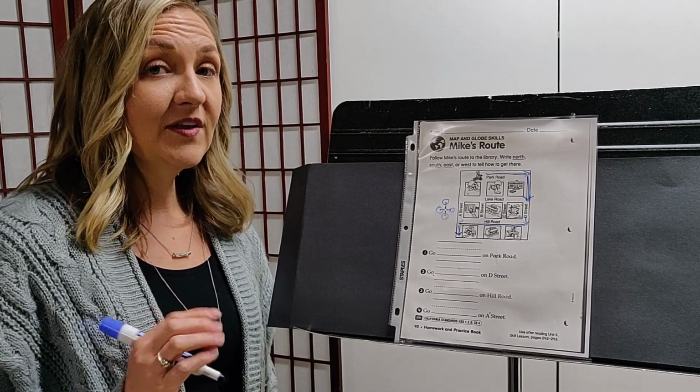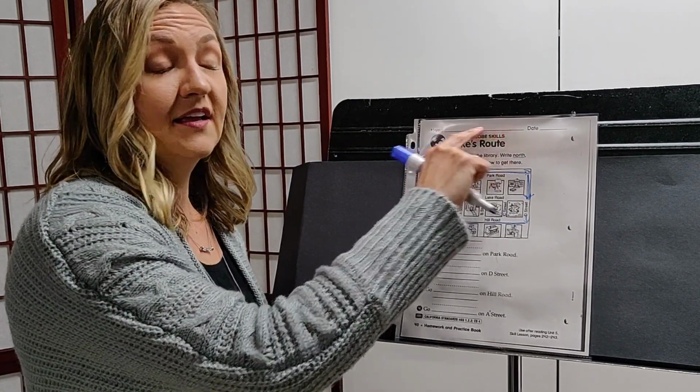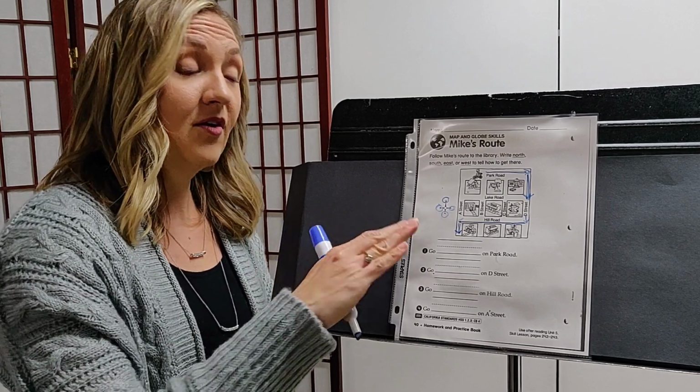Great job, first grade. When you're done, you can go ahead and tear out this page. Make sure that name, number, date is at the top of this page, either on this side or the other side.